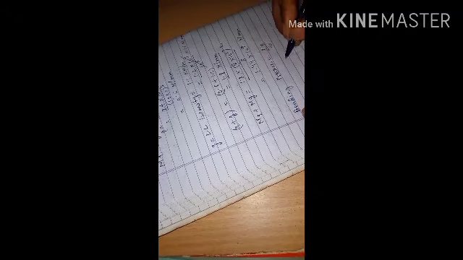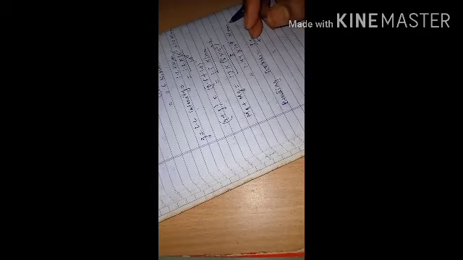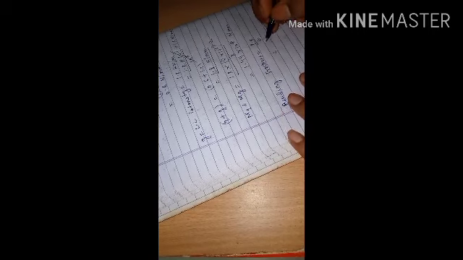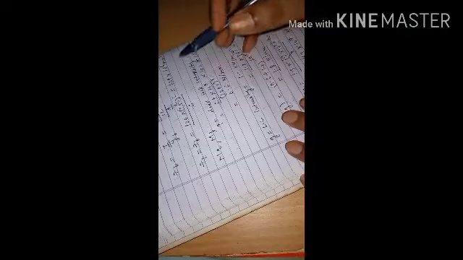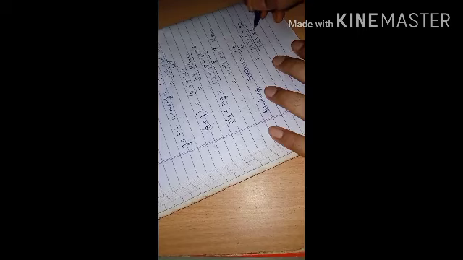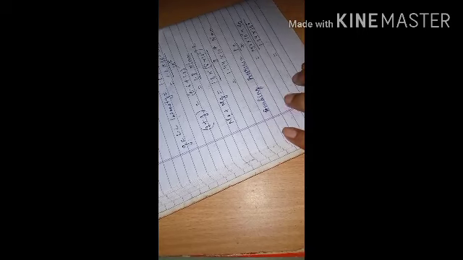P into e by Z, because both ZT and ZB are same, so we are not going to calculate separately. So P is our pre-stressing force. Pre-stressing force is 250 kilonewton, 250 into 10 to the power 3. Eccentricity is 40 mm. Z we have calculated, 1.04 into 10 to the power 6.